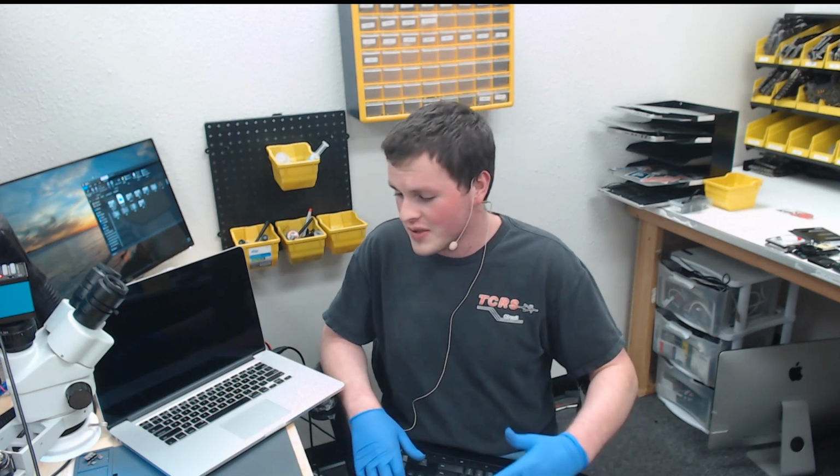This will not affect every single one of these machines. It could have been a defective batch of MOSFETs that got out, but it happens to a good amount of the late 2013 to 2017 15-inch MacBook Pros. The 13-inch MacBook Pro is completely unaffected. The MacBook Airs are completely unaffected. It is simply an issue with this machine using this certain type of MOSFET.